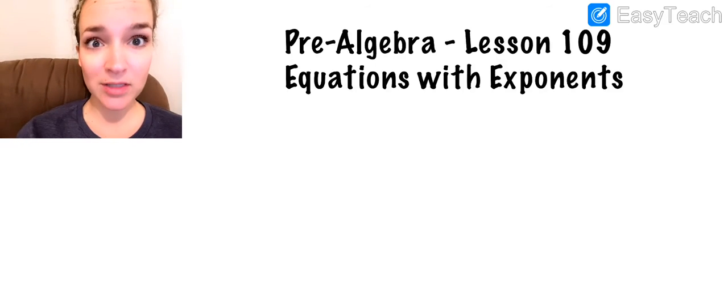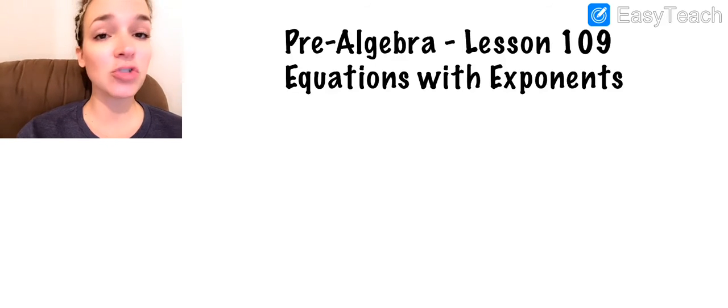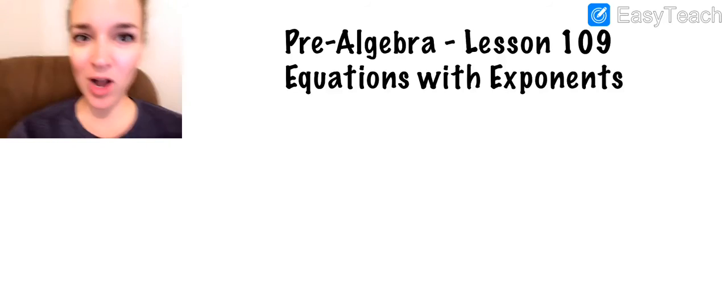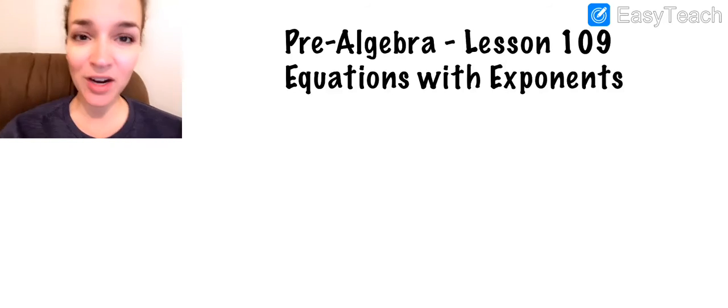We are today going to be looking at lesson 109 in your books. This lesson is about equations with exponents. So this is just more of our solving equations, a process that you are already familiar with and doing great at. We're just tacking on one more little piece of the puzzle here.